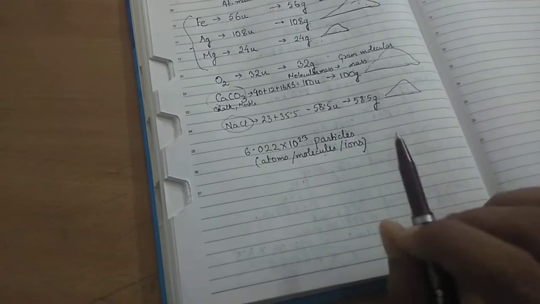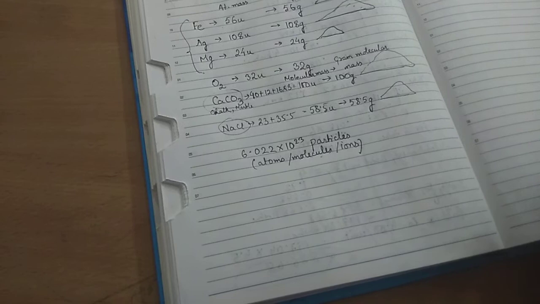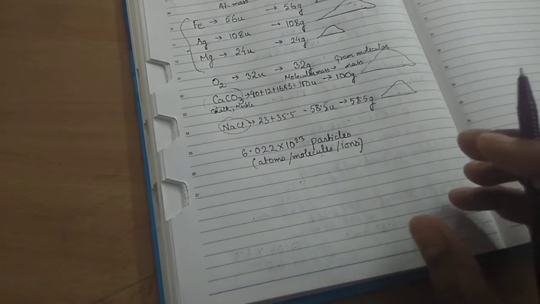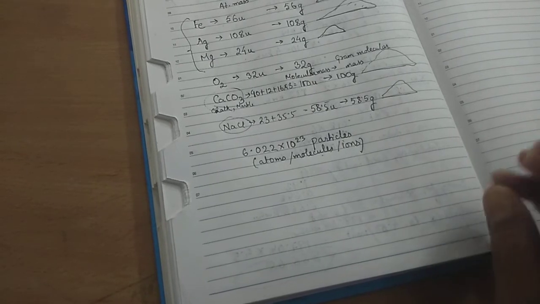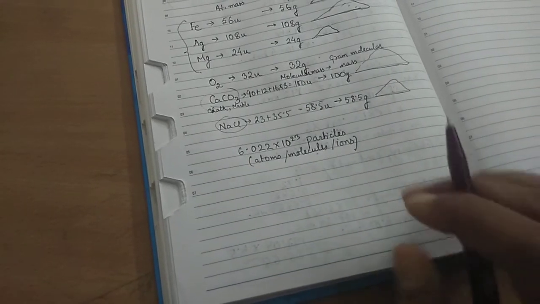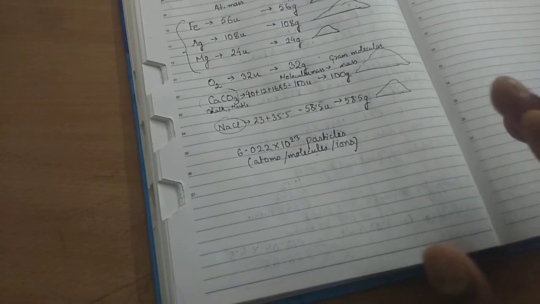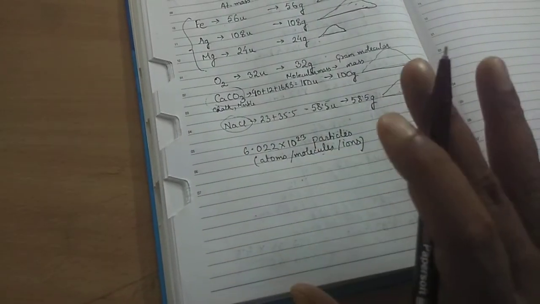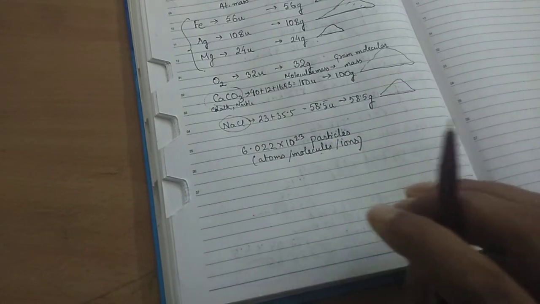You can imagine, there are 118 elements and there are millions of compounds. And if you take the gram atomic or gram molecular mass of that particular substance, it will contain this number of particles. So it is such a beautiful constant number.